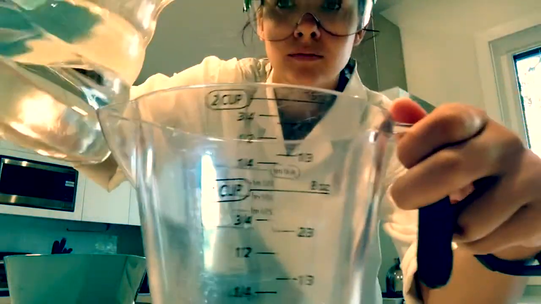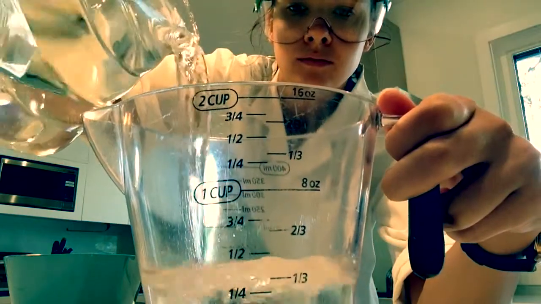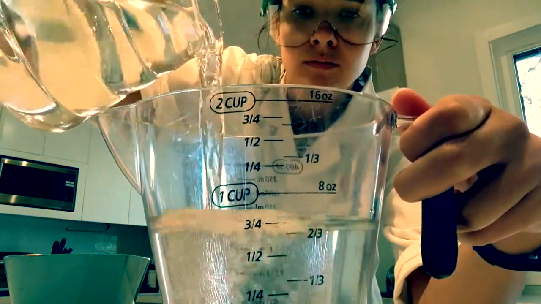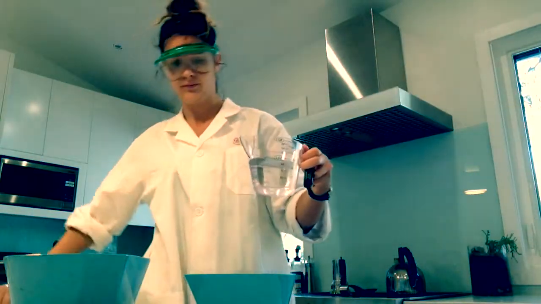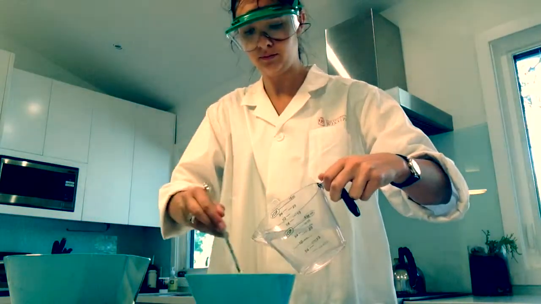Next, I'll add 1 cup warm water to the borax and stir with a spoon. I'm always careful not to spill or drop materials during a scientific experiment. Not only is it wasteful, it can be dangerous too.